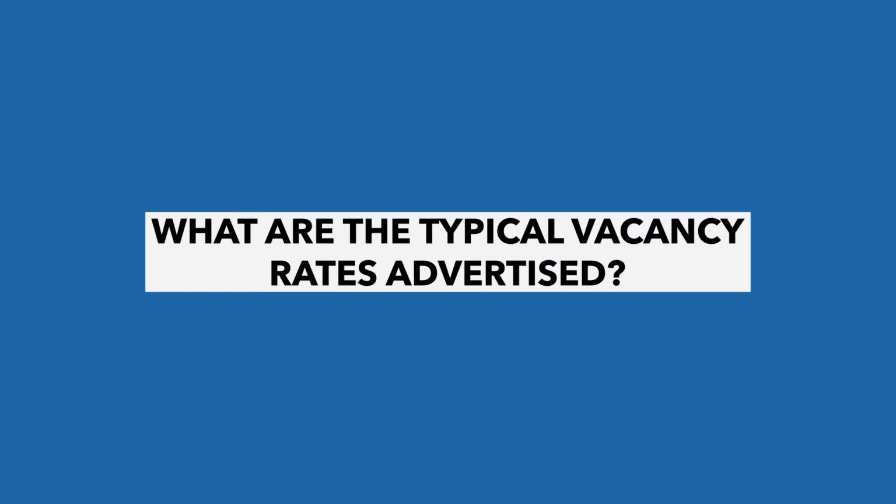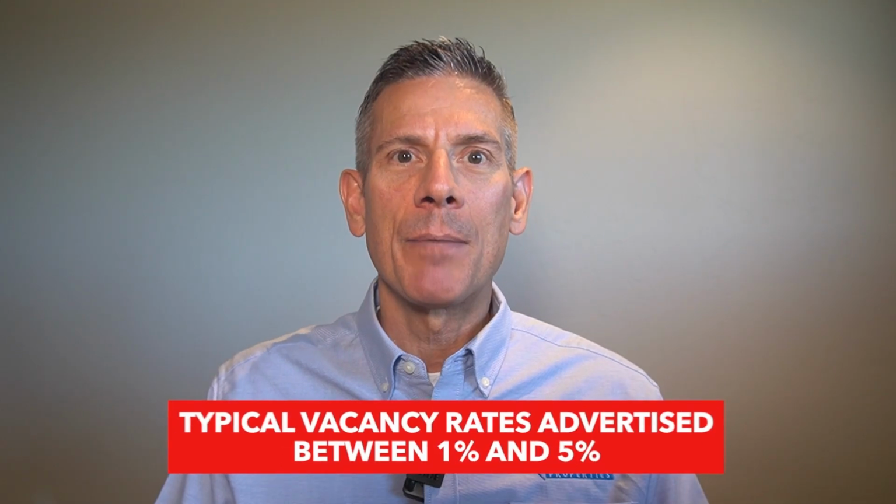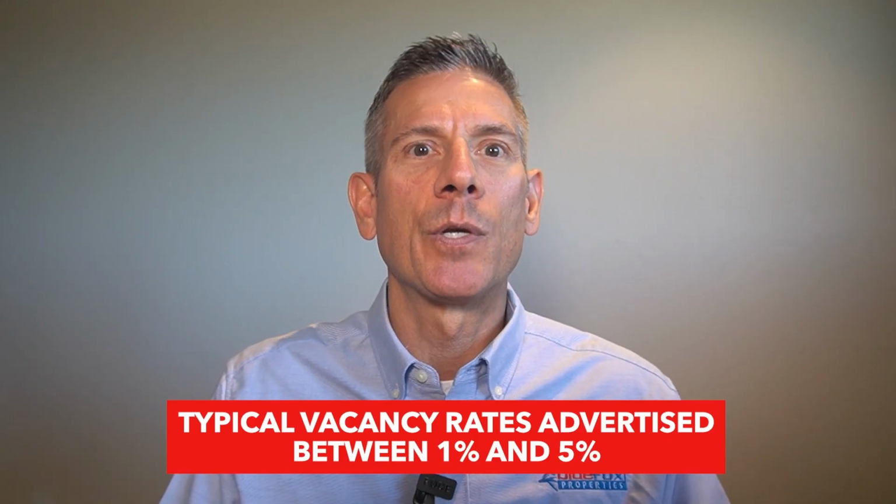So what are the typical vacancy rates you'll see advertised? I have typically seen vacancy rates advertised between 1% and 5%. I don't recall ever seeing a company advertise something higher. I've certainly never seen anybody advertising a 50% vacancy rate or anything crazy like that. The intention of advertising a low vacancy rate is to impress would-be clients, to show them what a great management company they are, or to create a sense of urgency for the would-be residents. Hey, hurry up, apply now, we only have a few left. That's kind of the idea behind that.